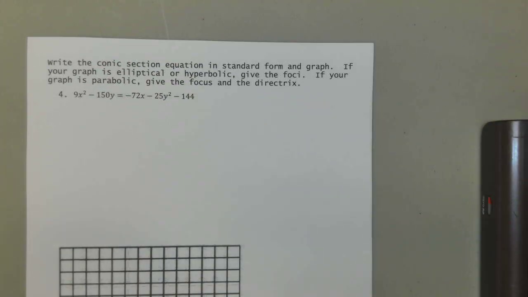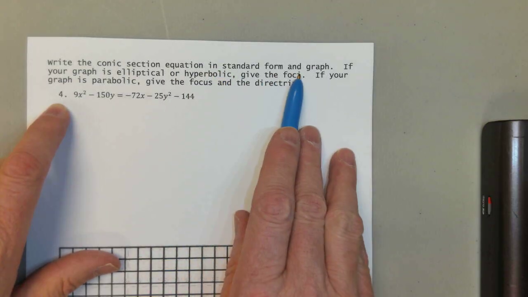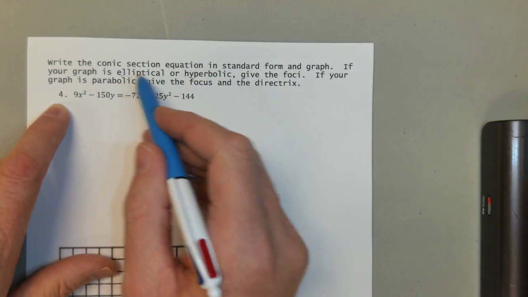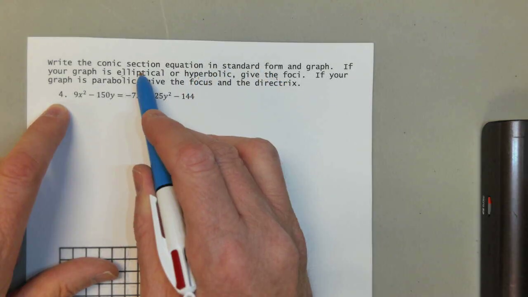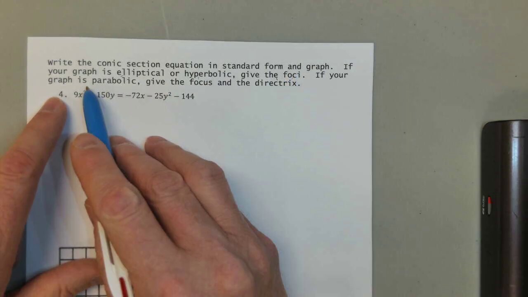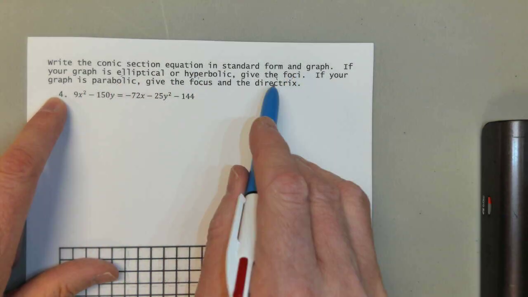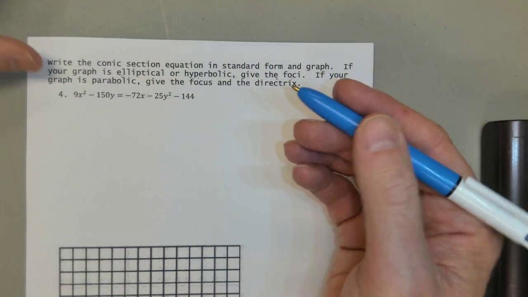Alright. Now, number 4. Write the conic section equation in standard form and graph. If your graph is elliptical or hyperbolic, give the foci. If your graph is parabolic, give the focus and the directrix. Okay, let's see what we have first here.